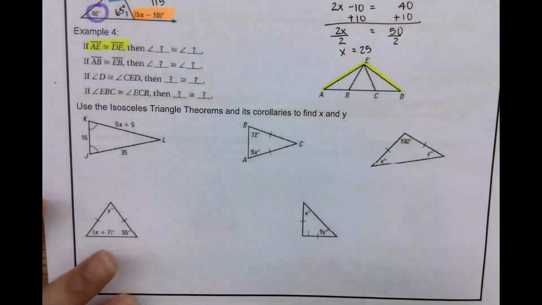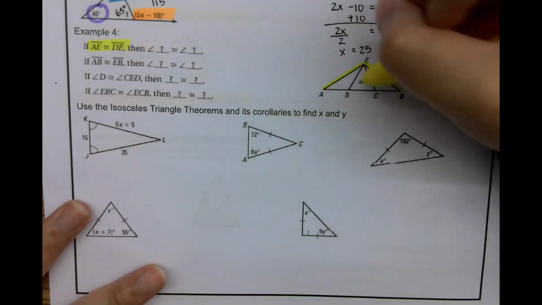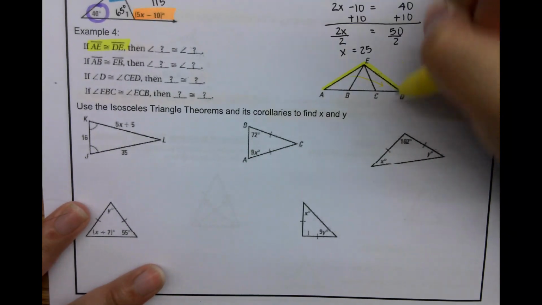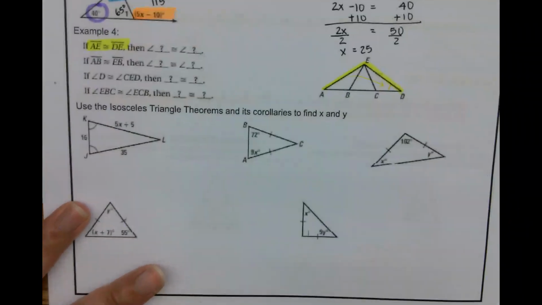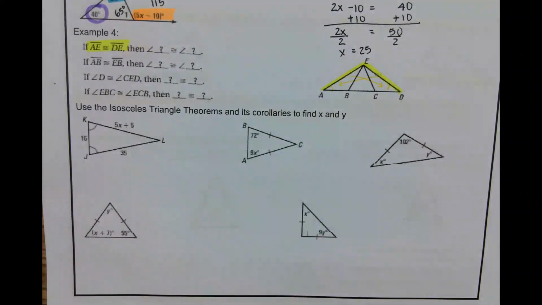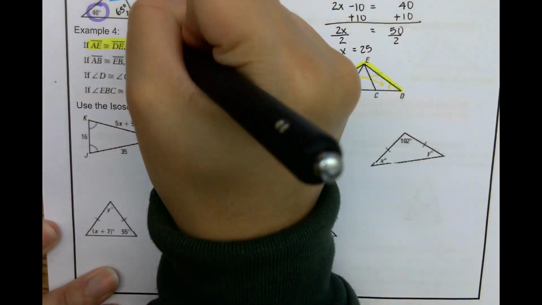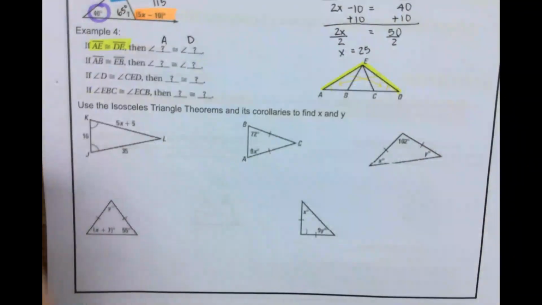That would mean the angles across from them would be congruent. Opposite this would be angle D, and across from this one would be angle A. So this would make angle A congruent to angle D.